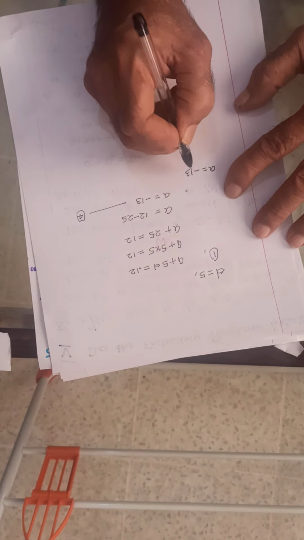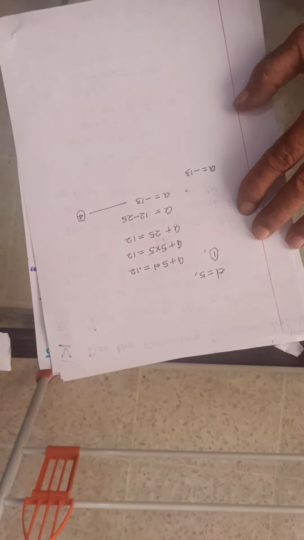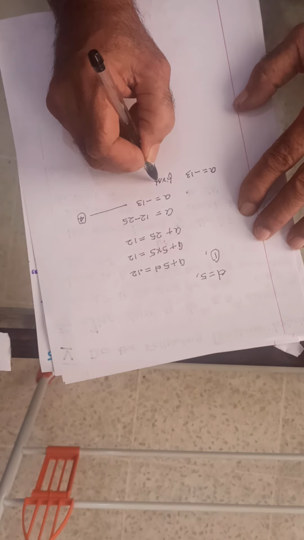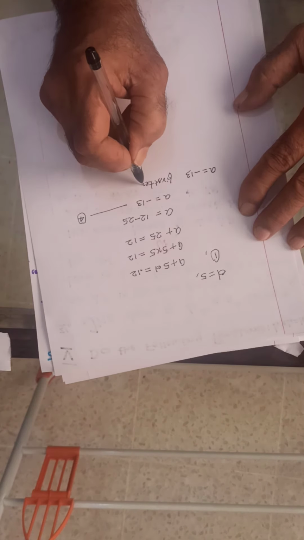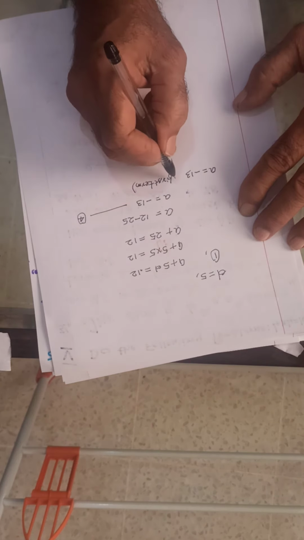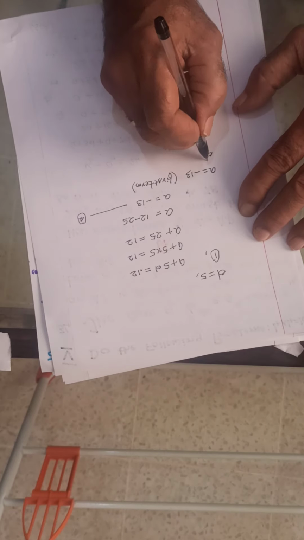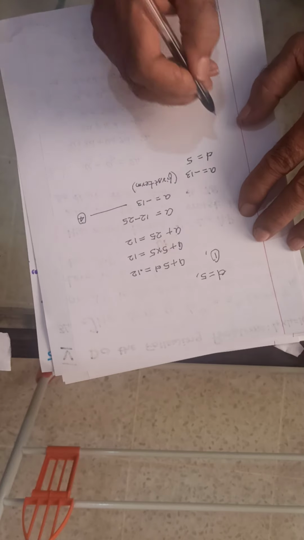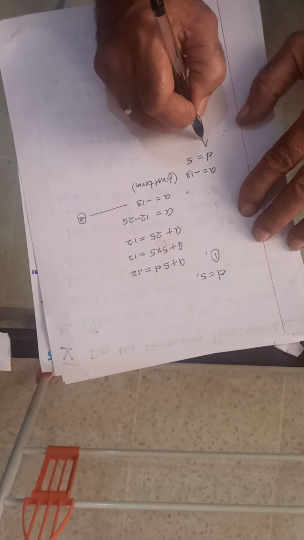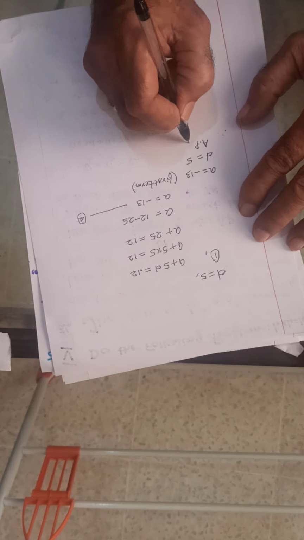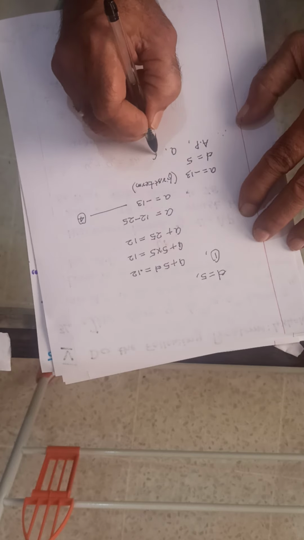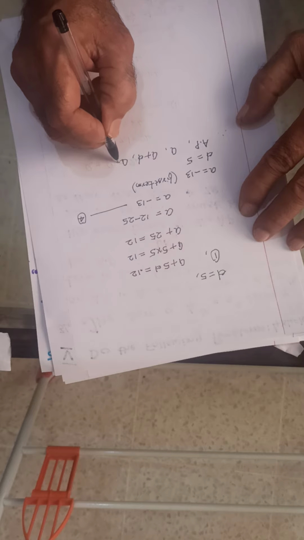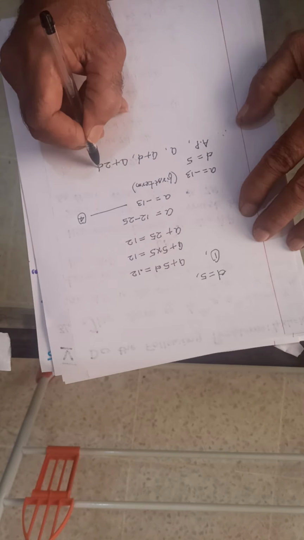This is the answer for the first question: find the value of A, the first term. This is the first term, write it down. And D is equal to, from the third equation, 5. Therefore the AP can be written as a, a plus d, a plus 2d, which is the general form of AP, and so on.